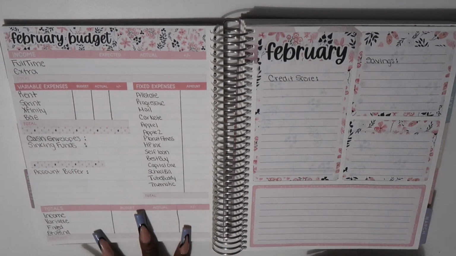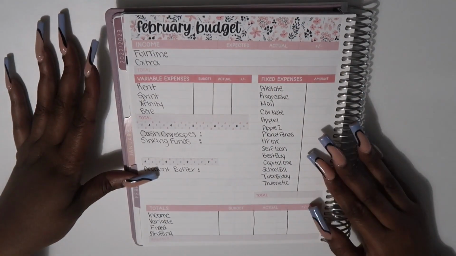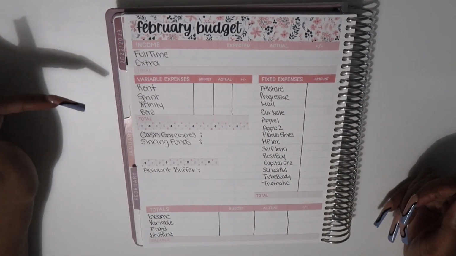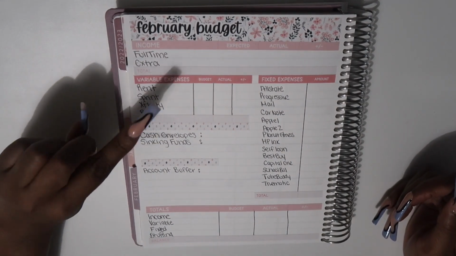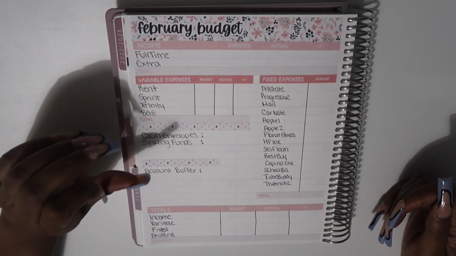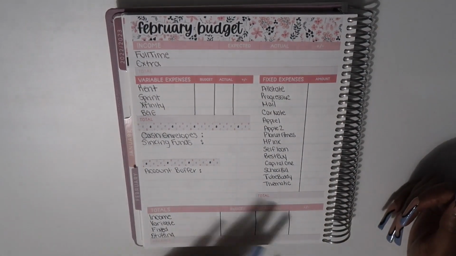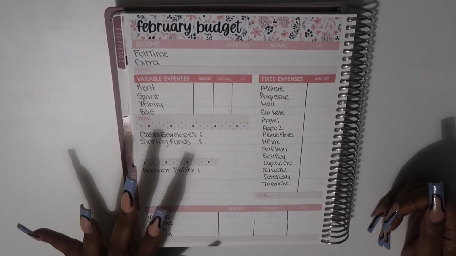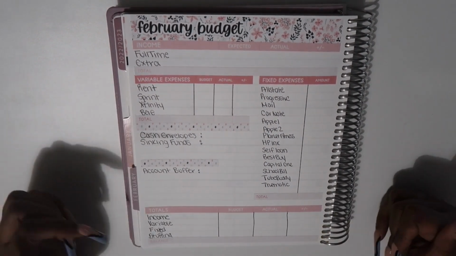So this will be my full budget, and I did set it up a little bit differently than when I did it last month. At the top I have my income, I have my variable expenses, and it's crazy because I have rent, Sprint, Xfinity, B, G, and E. You would think those are fixed because they're my bills, but for me they're actually variable because they do change per month.